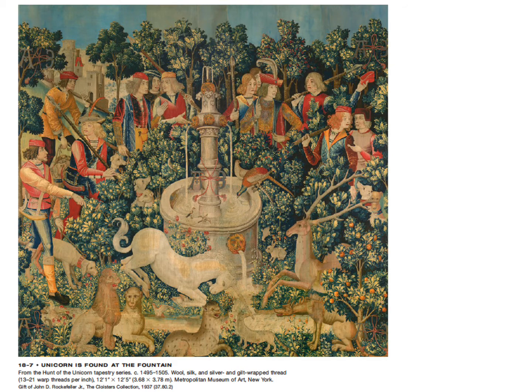There is a cloisters. It's in a different building of the Met. And if you happen to go there, you can see 4 of these tapestries. We only have 4 of them left. They're really just a beautiful thing to look at.